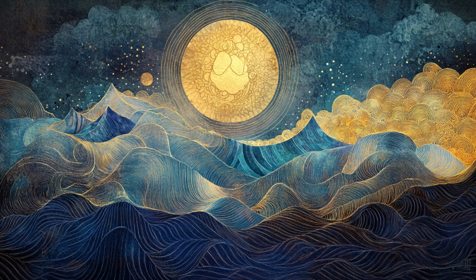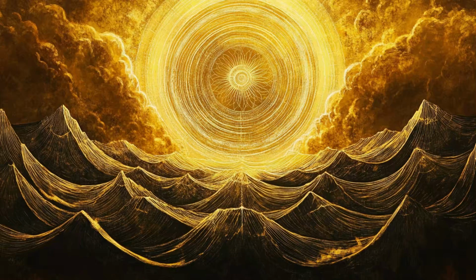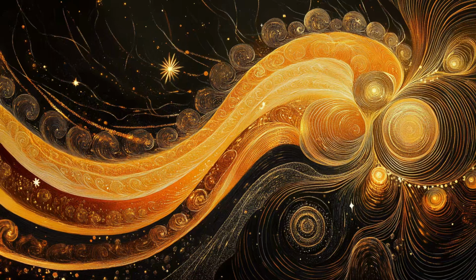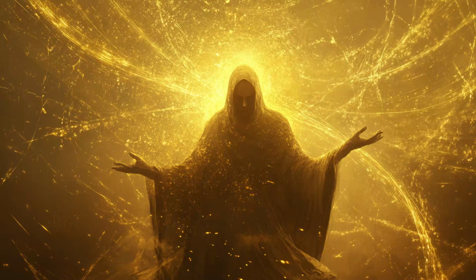Quality sleep. Ensure you get enough rest. A well-rested mind and body are more receptive to subtle energy work. Establish a calming pre-sleep routine that might include a short meditation or gentle stretching to signal to your body that it's time to recharge.